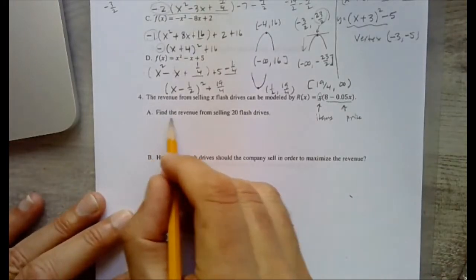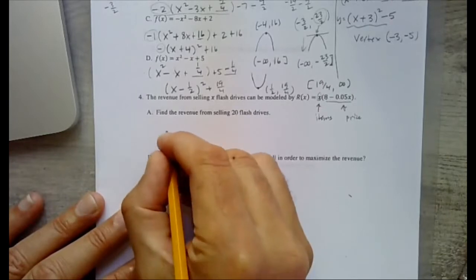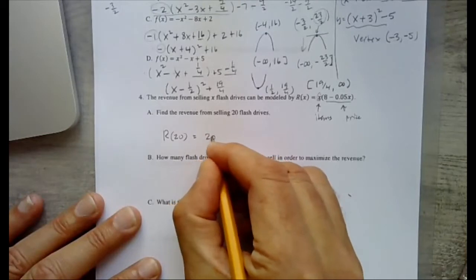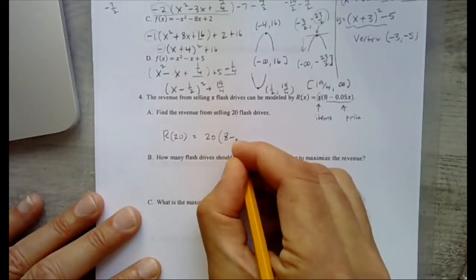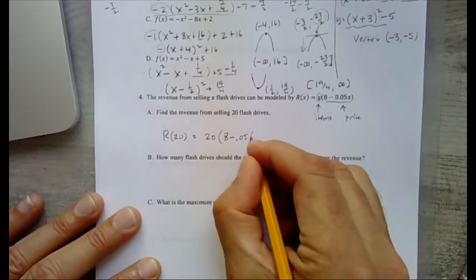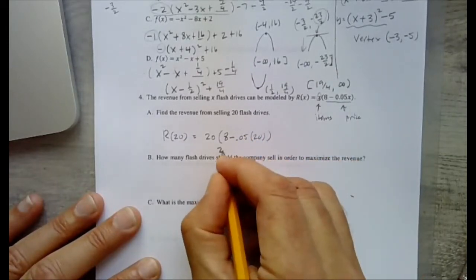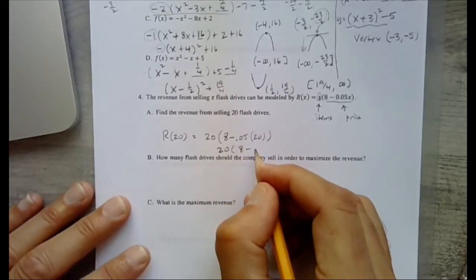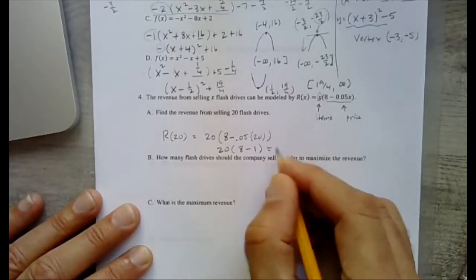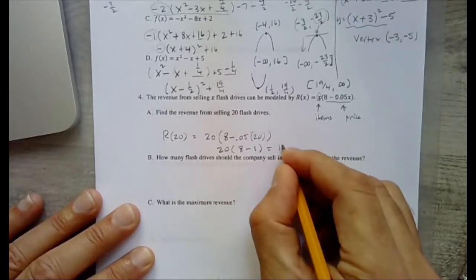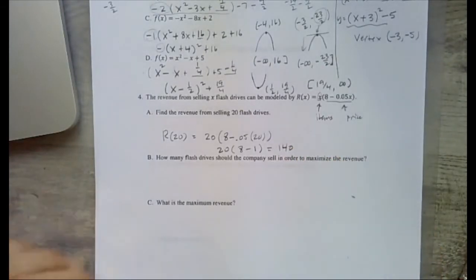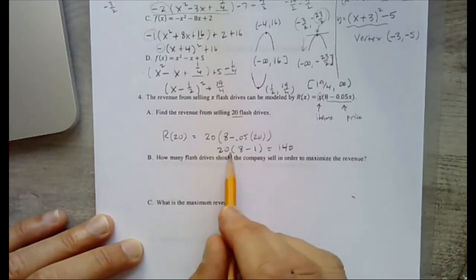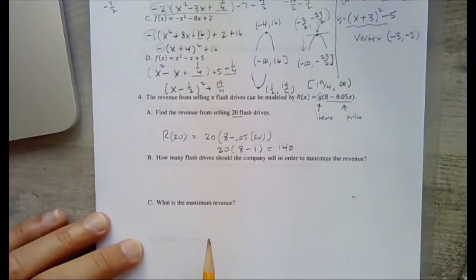If I wanted to know the revenue of selling 20 flash drives, that's a simple question. That's just plug 20 into the equation. So we get 20 times (8 minus 0.05 times 20). That is 1, and so we get 20 times 7, which is 140. So if I sold 20 flash drives, my revenue is going to be $140.